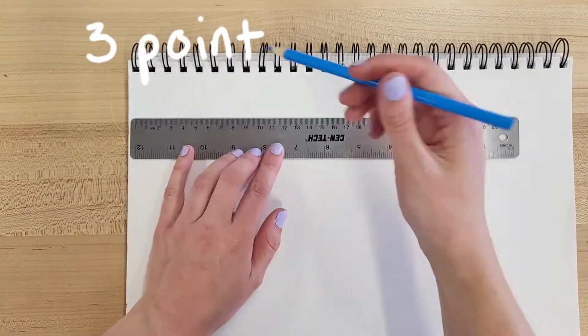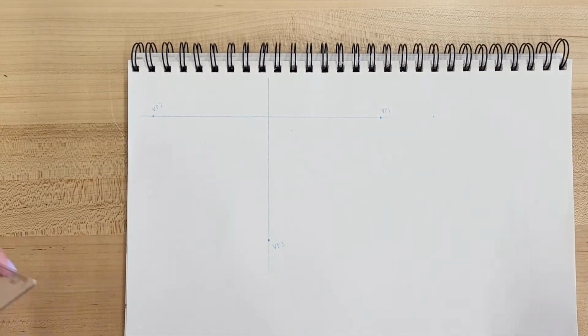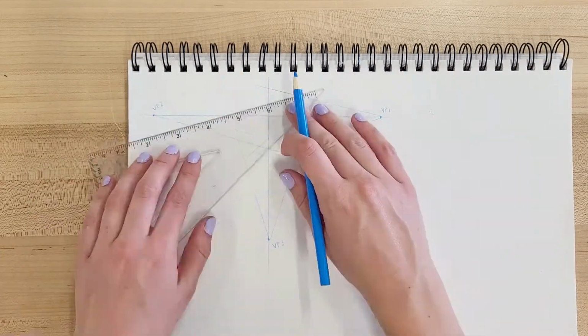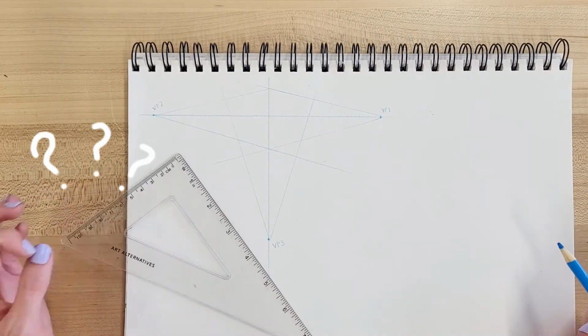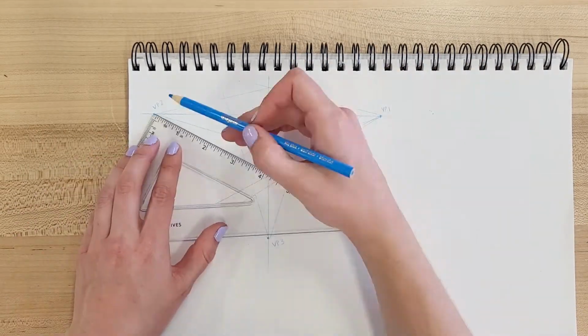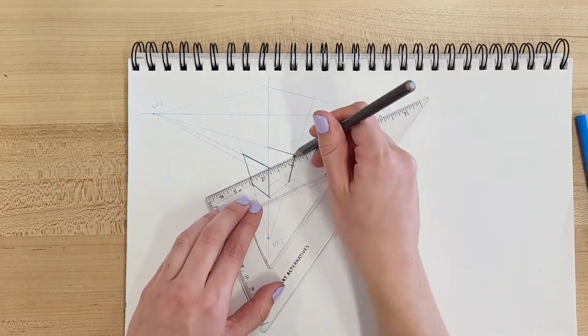There's even 3-point perspective, but that tends to get needlessly complicated quickly. It adds distortion to vertical lines as well, giving an exaggerated appearance.